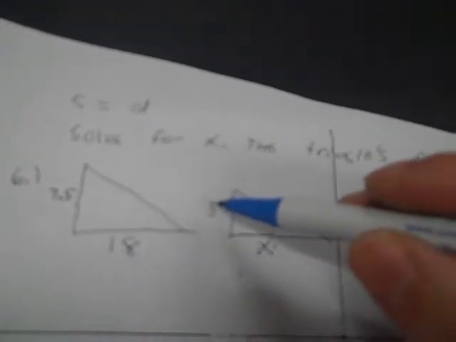Okay, number 6, finding x values on similar shapes. So I have to solve for x. Again, we make proportions. X goes with 18. Then I go back to the x triangle, and 5 goes over 7.5. X over 18, 5 over 7.5. Cross multiply and divide. I got 12, so x equals 12.